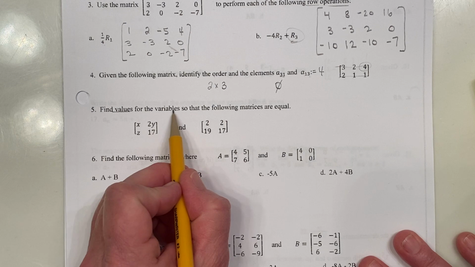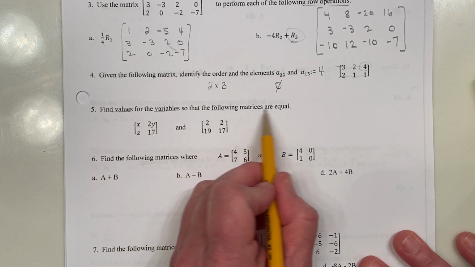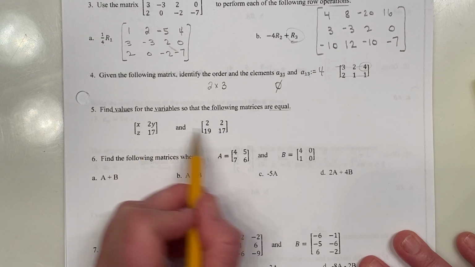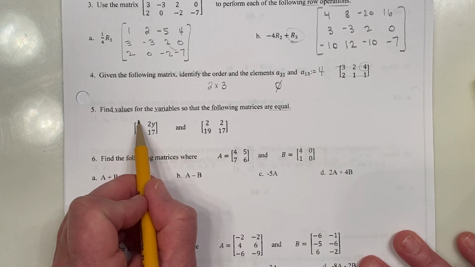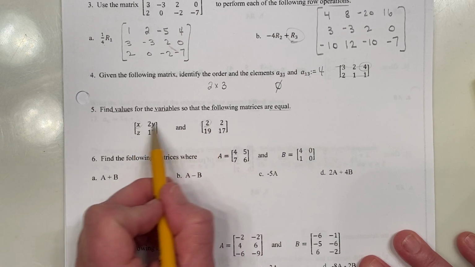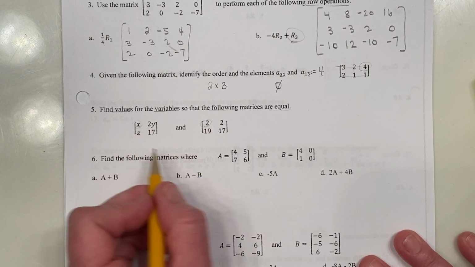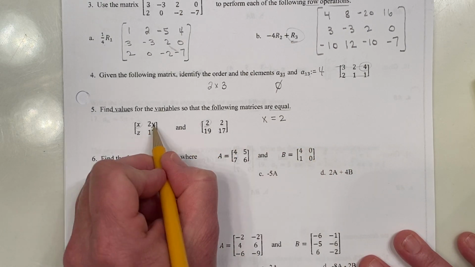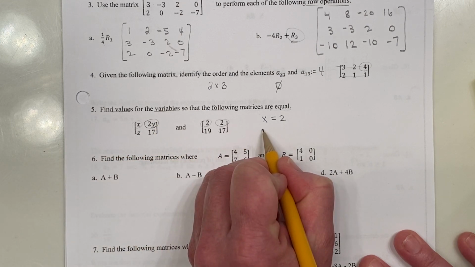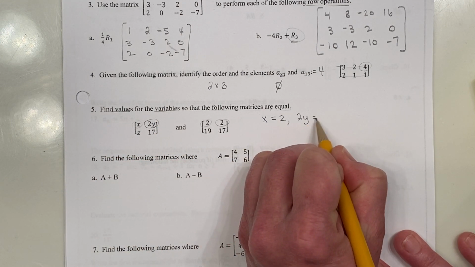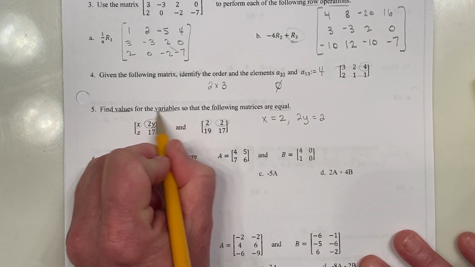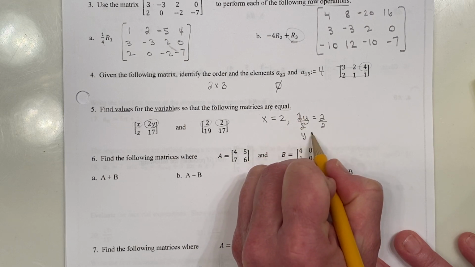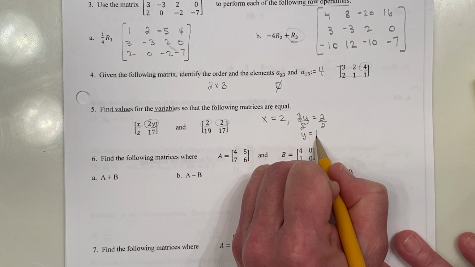Find the values for the variables so that the following matrices are equal. In order for these two matrices to be equal, corresponding elements have to be equal. Meaning x has to equal 2 because they're in the same position in each of these two matrices. So x equals 2. Okay, then I'm going to have 2y equals 2. But they want me to find the values for the variables, so we're going to have a little bit of work to do here. So divide both sides by 2. So y has to be 1.